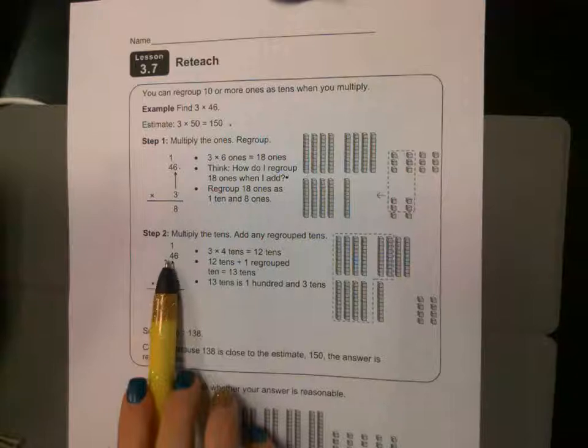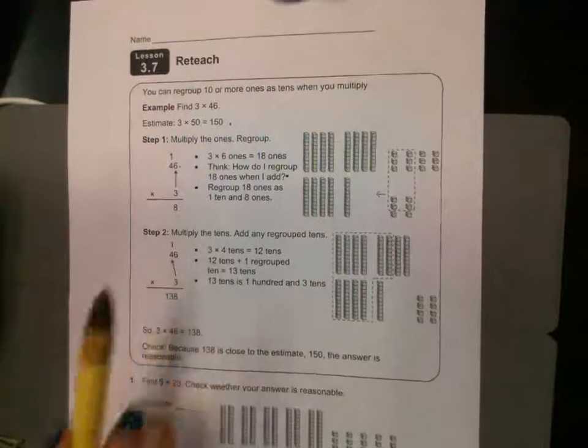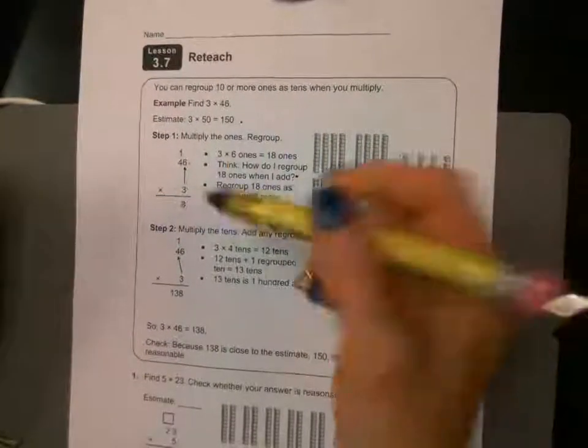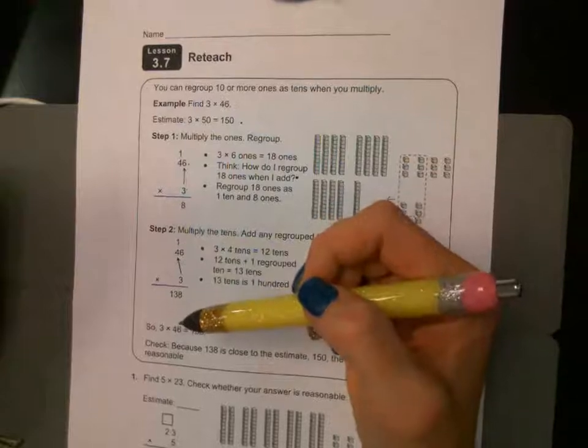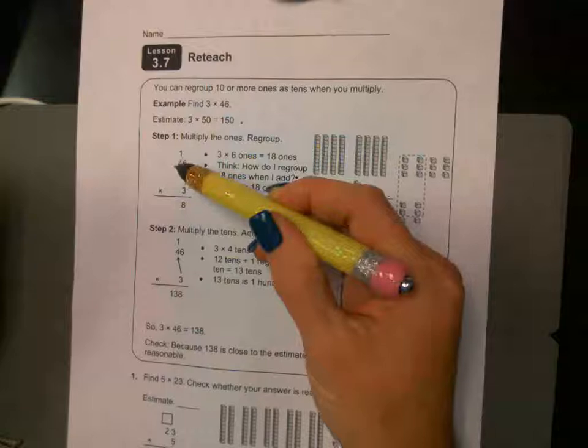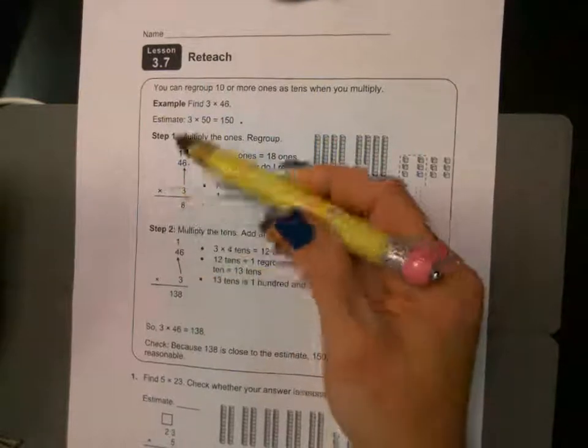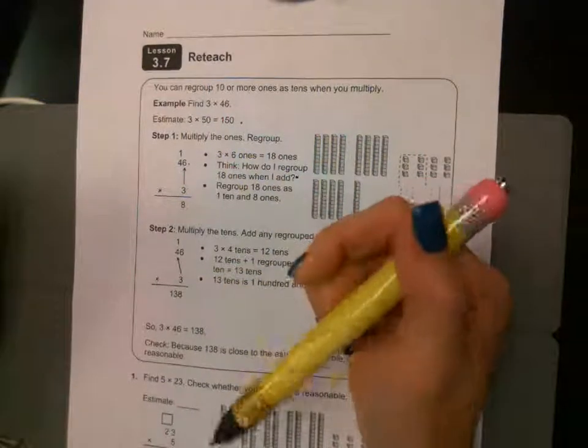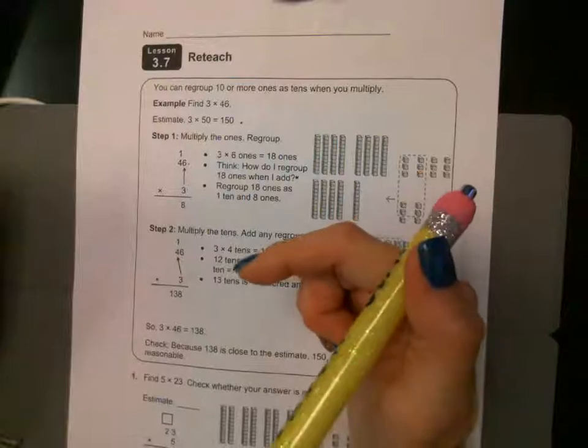Okay, so now our second step is we're going to multiply the tens place. Now, when we add, we just go straight down. We work from top to bottom, answer. Top, bottom, answer, right? We work in columns when we add. When we multiply, it's a little bit different.